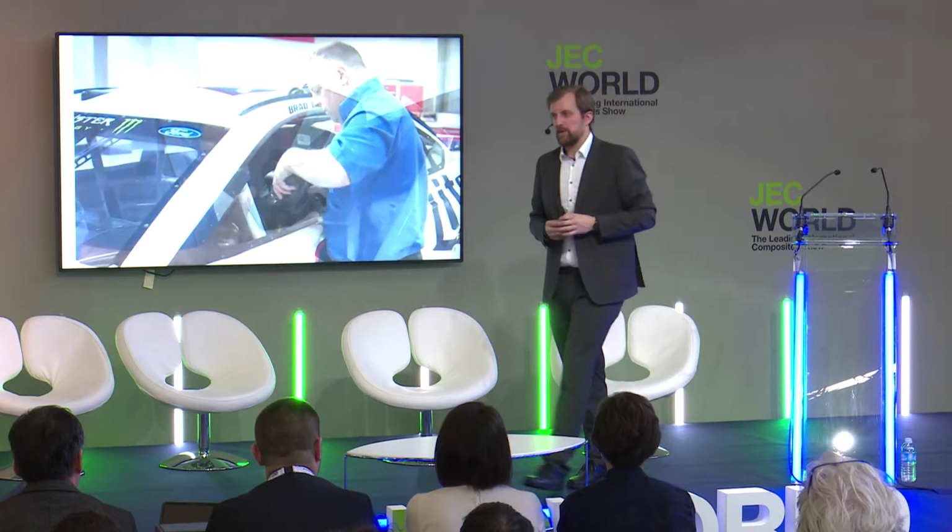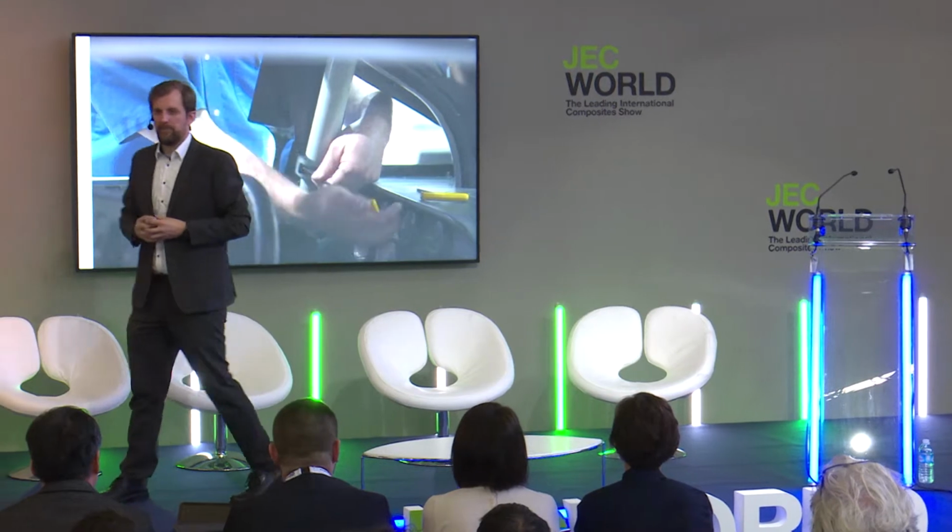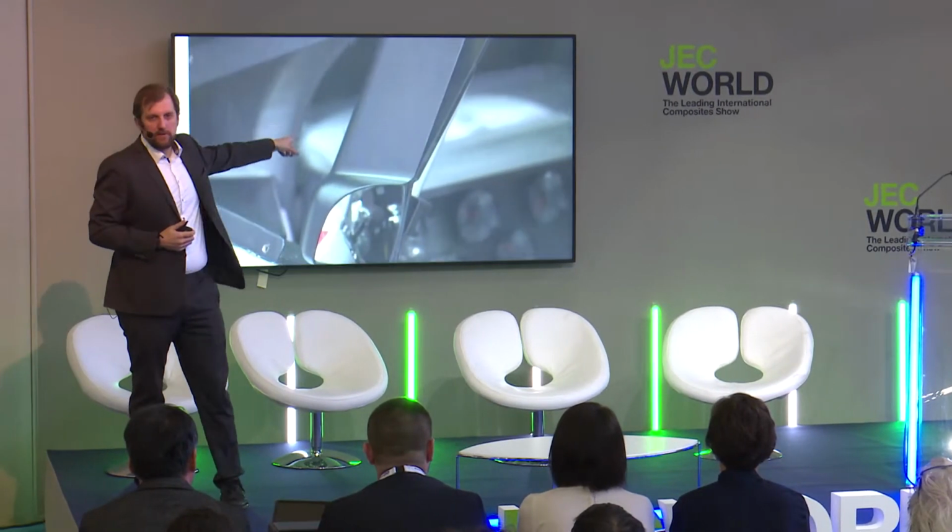Another example we can look at is back to Team Penske. This is on one of their NASCARs. They're printing the mirror, or the housing for the mirror, and they're actually assembling it and putting it directly on the vehicle.